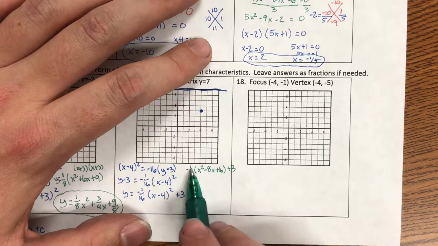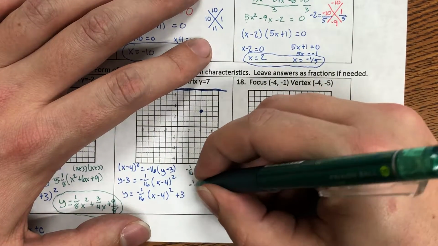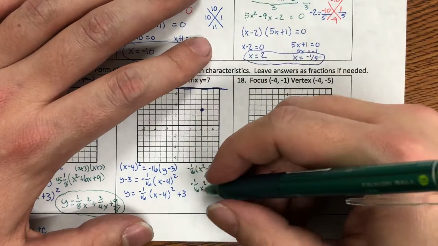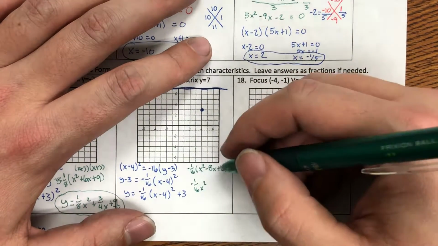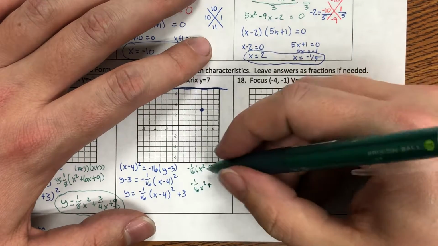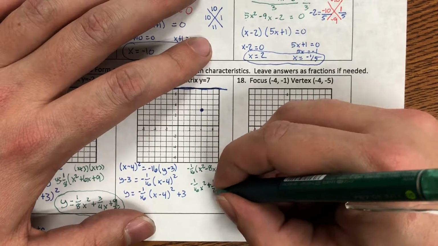I distribute this negative 1/16 to all parts. So I have negative 1/16 x squared, negative 8 divided by negative 16. Those negatives cancel, I get plus, and 8 divided by 16 is the same thing as 1/2.